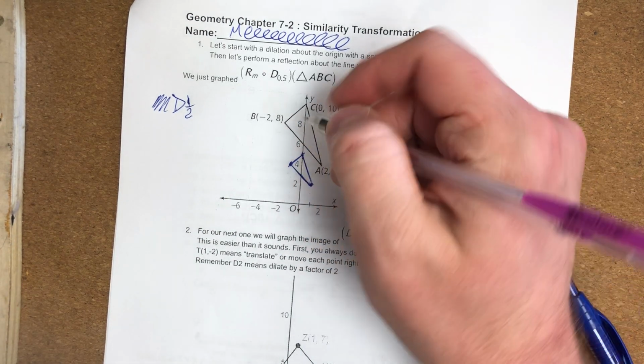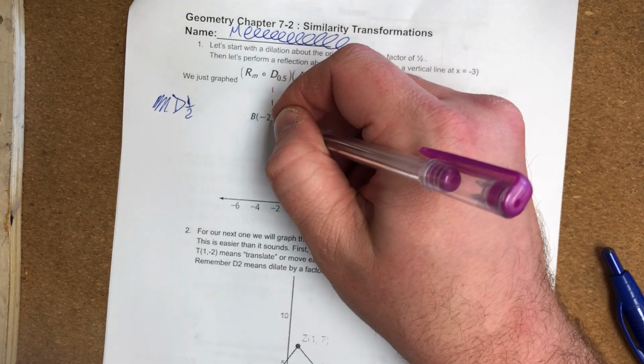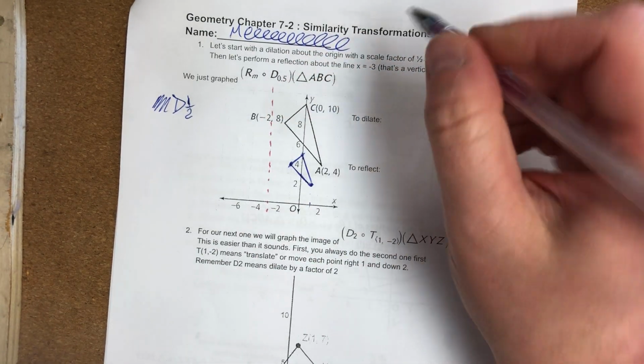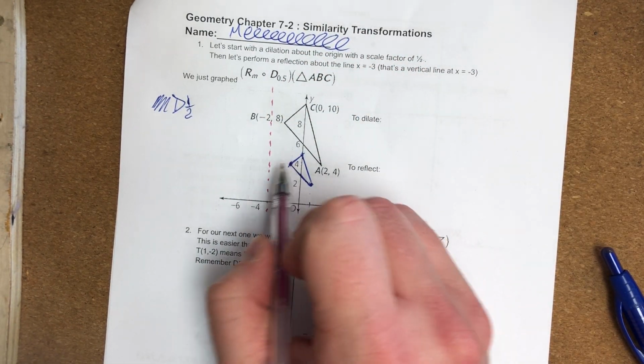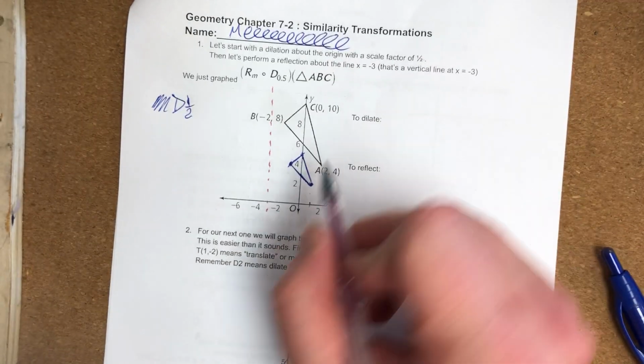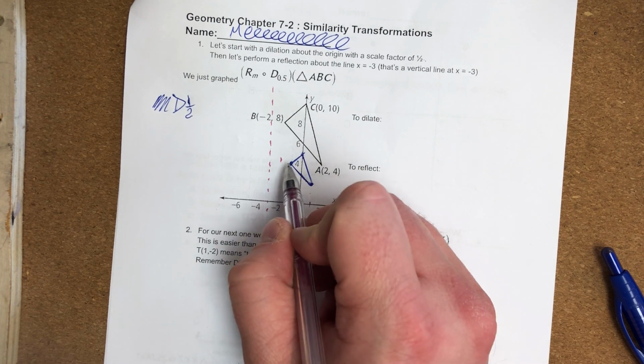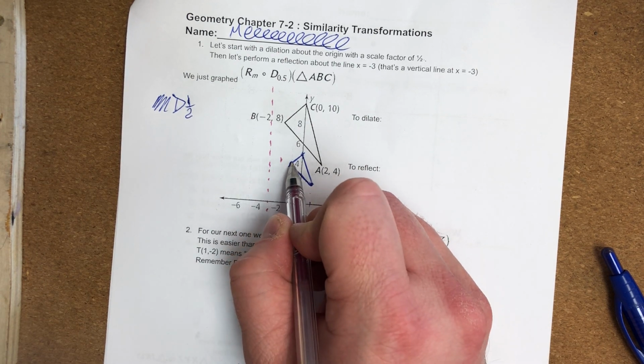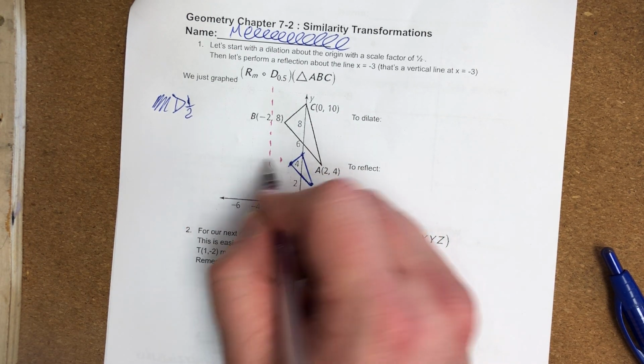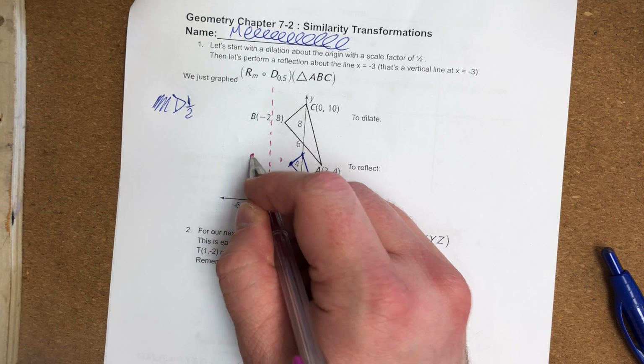So we have this dilation here. I'm going to draw on a dotted line at -3. And let's make a mirror of this. And here's how simple that can be. How many spaces over is it? It's kind of hard to see because it's a bad copy, but it's 2 spaces over that way, right? So to get there over here, we're going to go 2 spaces over this way.